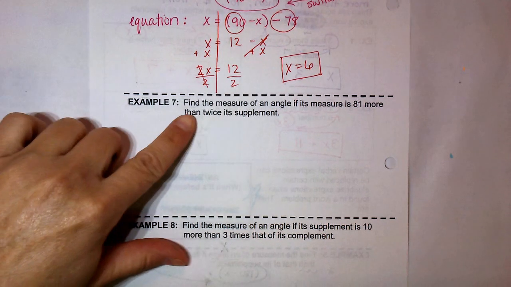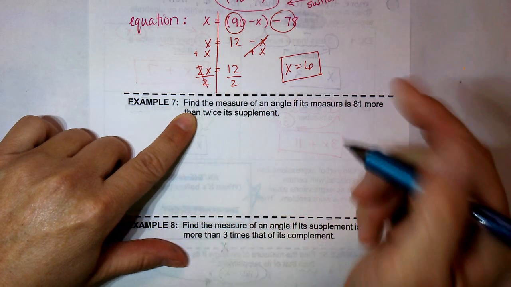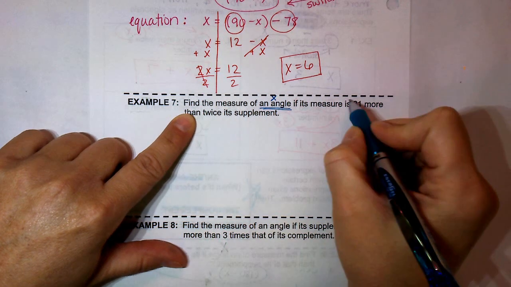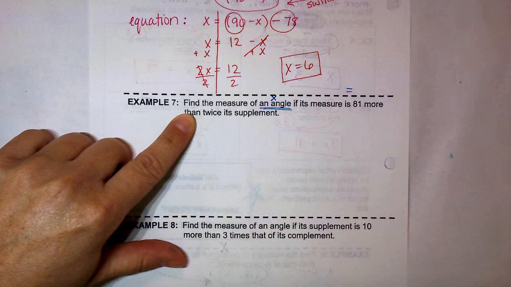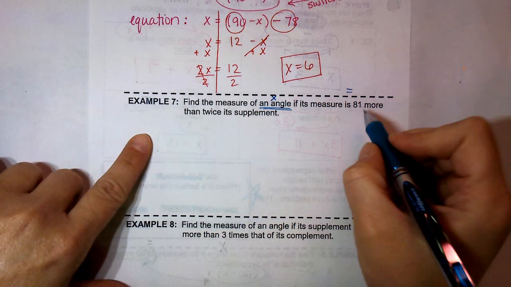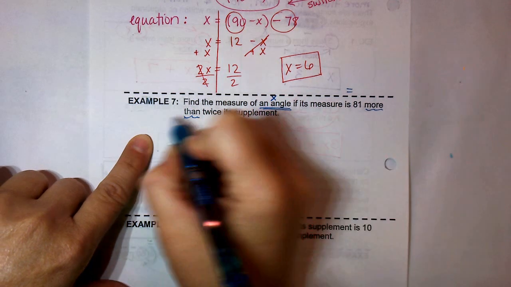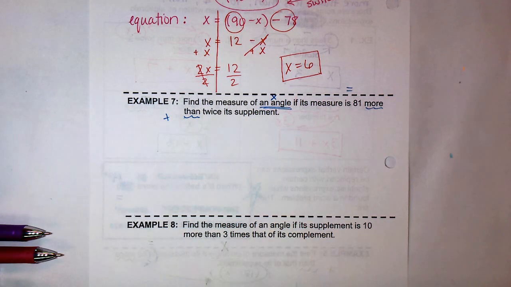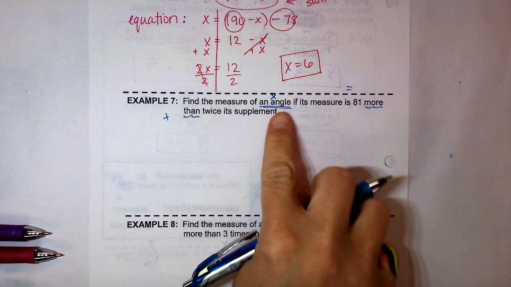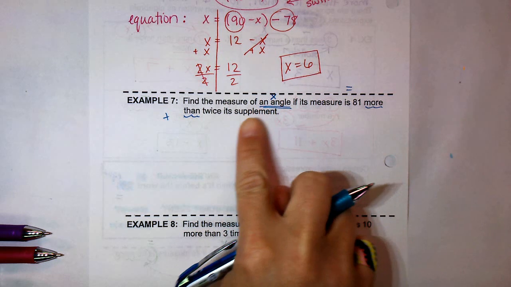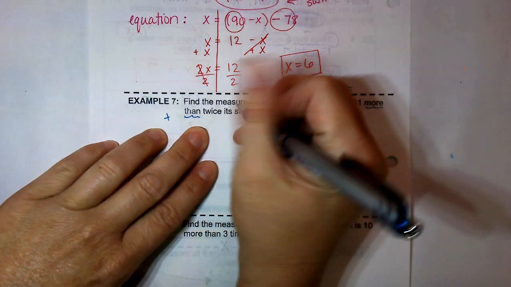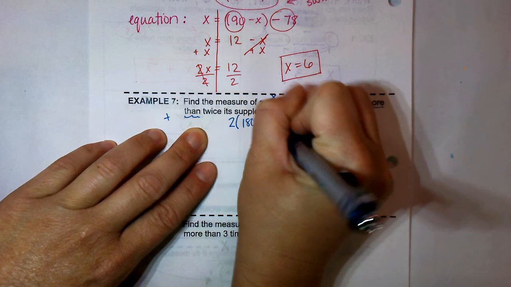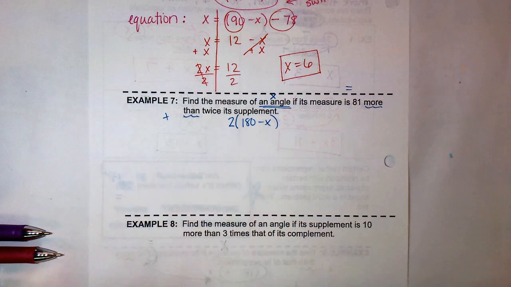All right, so it says the measure of an angle, that's my x, is my equal sign. More than means to switch and add. So what is twice? It's supplement. Not just 2x, right? It's not 2 times the angle, it's 2 times its supplement. So 2 times 180 minus x, because supplement meant 180 minus x, correct?